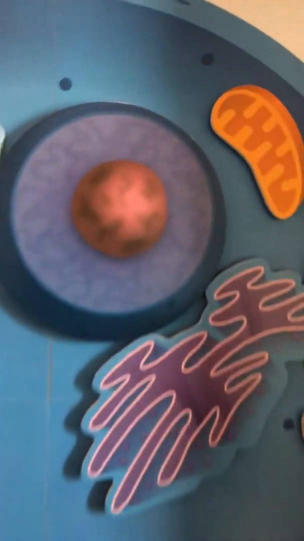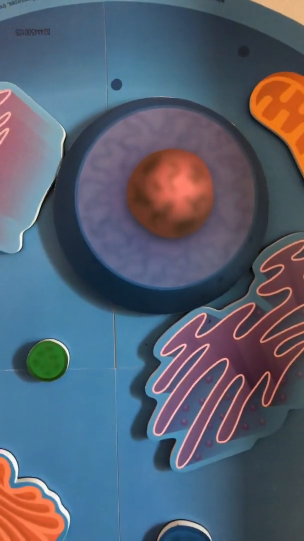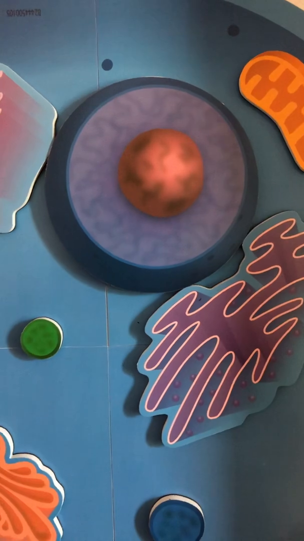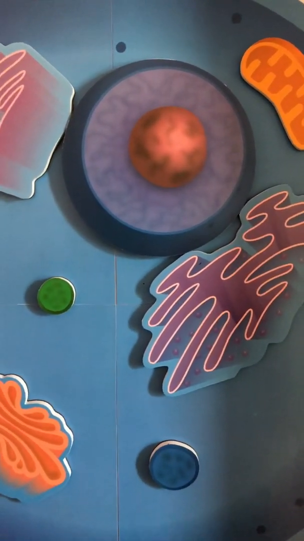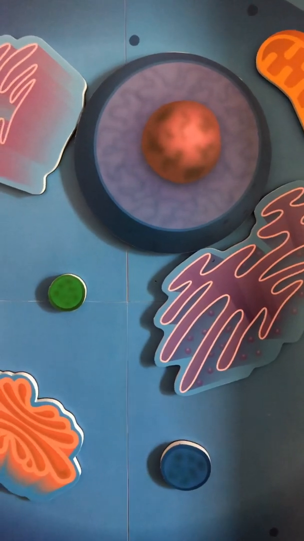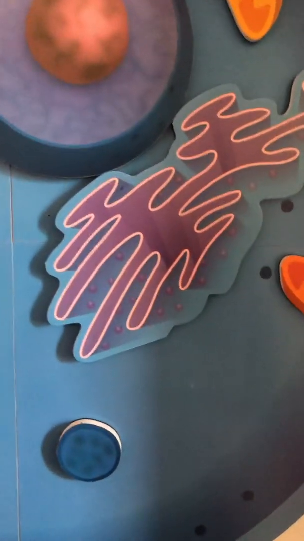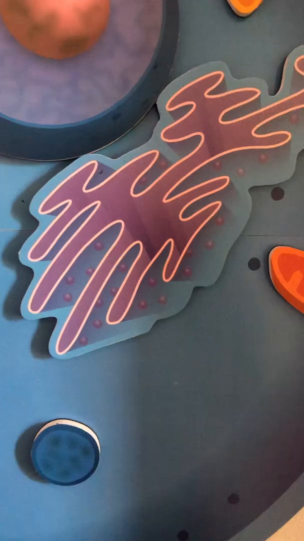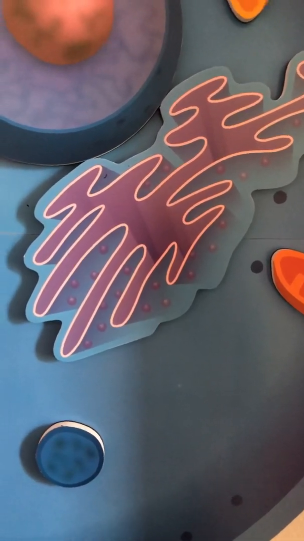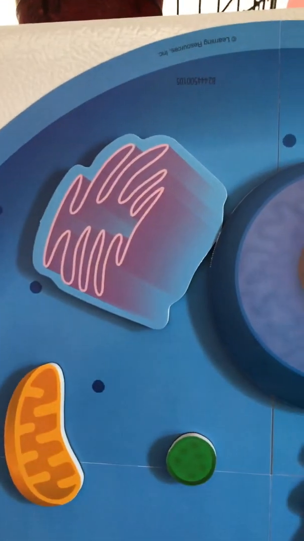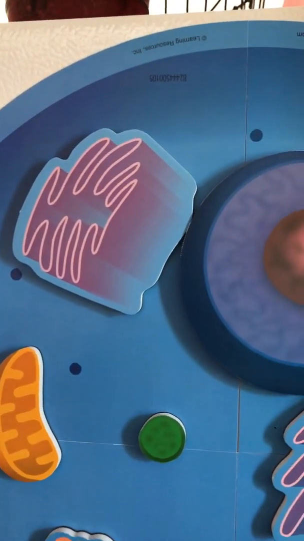First of all, this is the nucleus, and the nucleus contains genetic material, the DNA. And the DNA codes for proteins. So there's different parts that would help unravel that DNA and help code for the proteins. This right here is our endoplasmic reticulum, or ER. Now this one is rough ER because it has ribosomes attached to it. This one right here is smooth ER. It doesn't have the ribosomes attached to it.